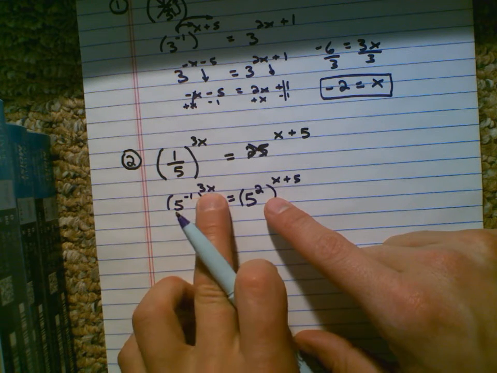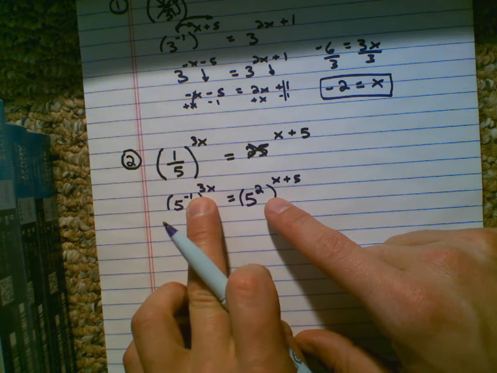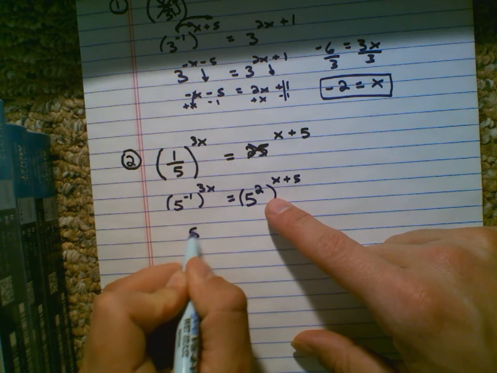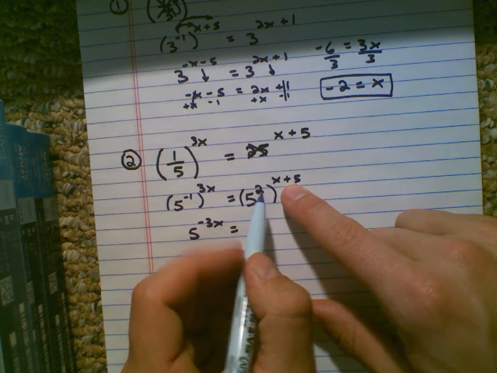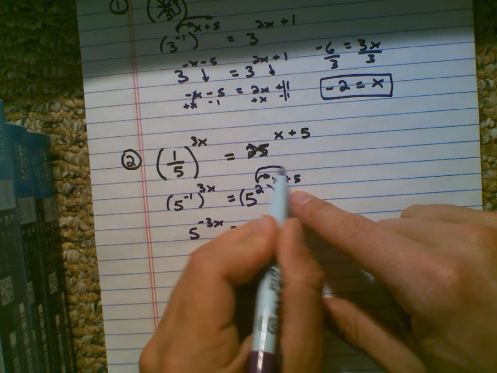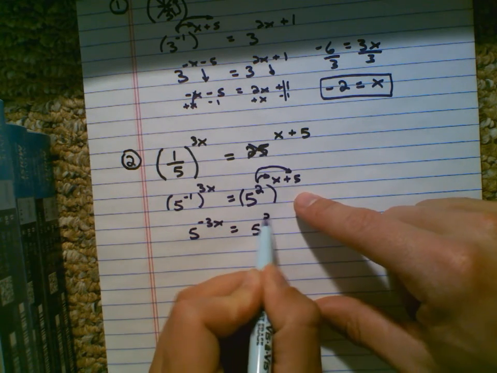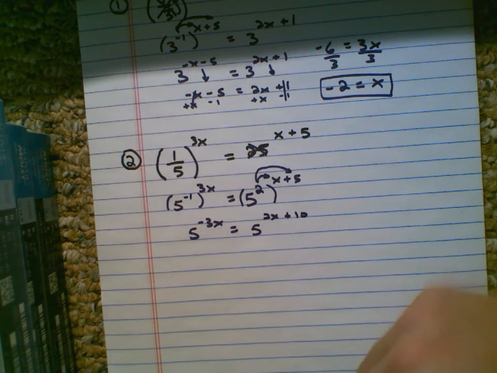So when I raise a power to a power, I multiply. So -1 times 3x is going to give me -3x. And when I take 2 times x plus 5, I have to think like I'm distributing. So I'm going to get 5 to the 2x plus 10.